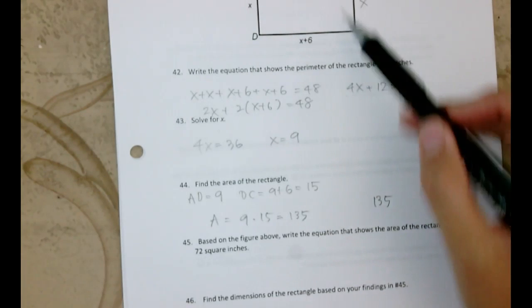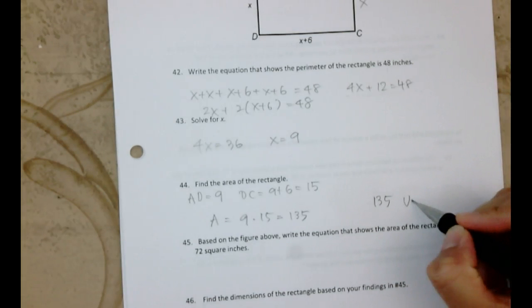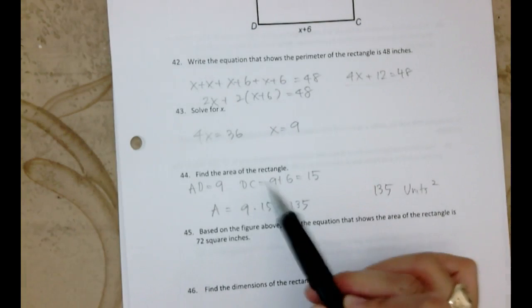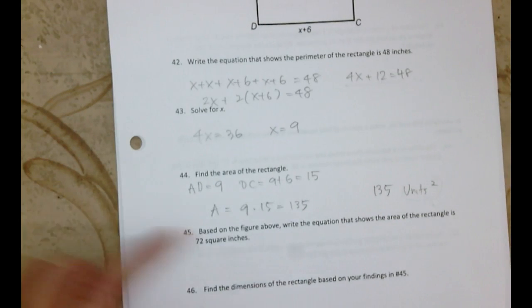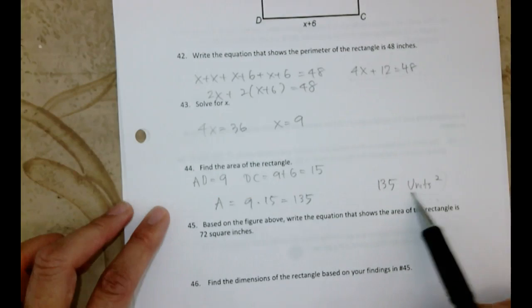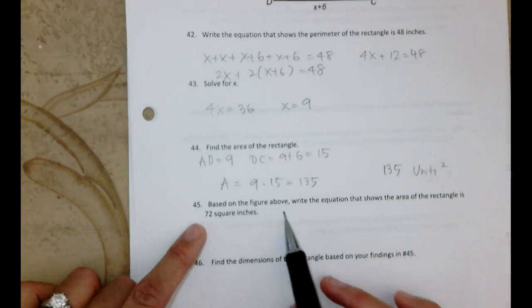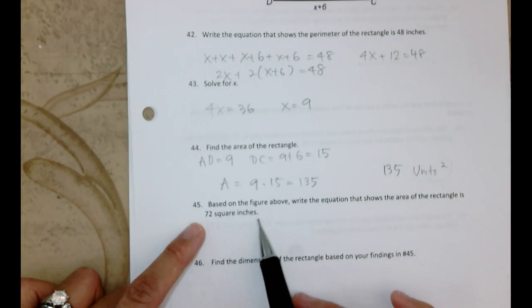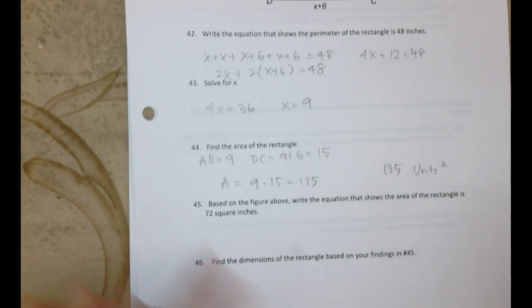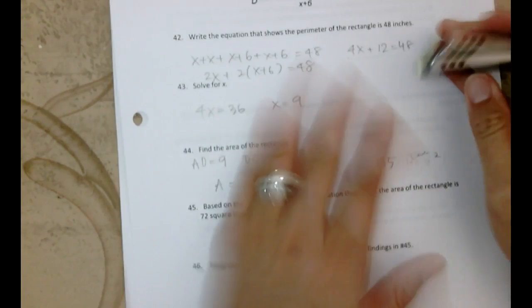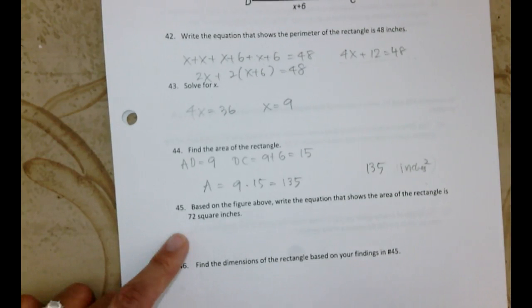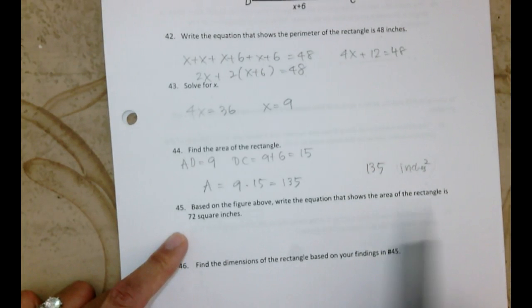Do we have a unit here? No, so it's units squared. When we are talking about areas, you always have to give a unit, and if no unit is given, you call it units squared. Oh, it said inches here, so sorry. This is inches squared.